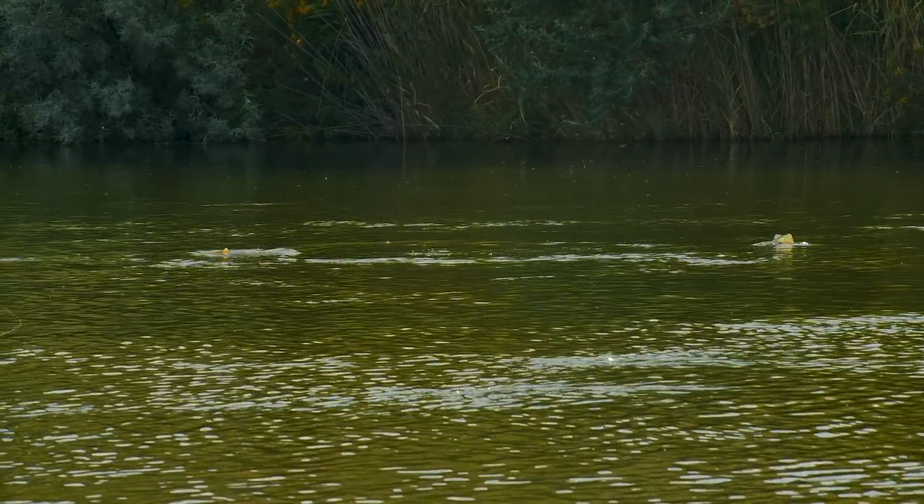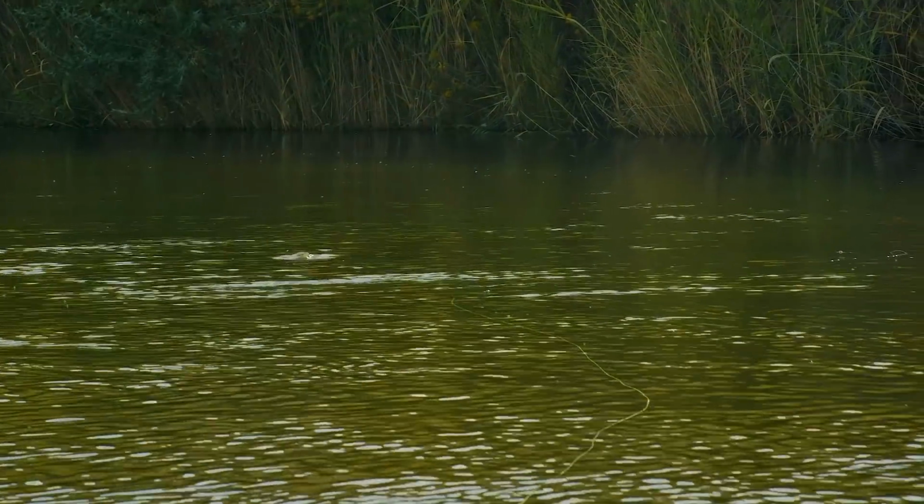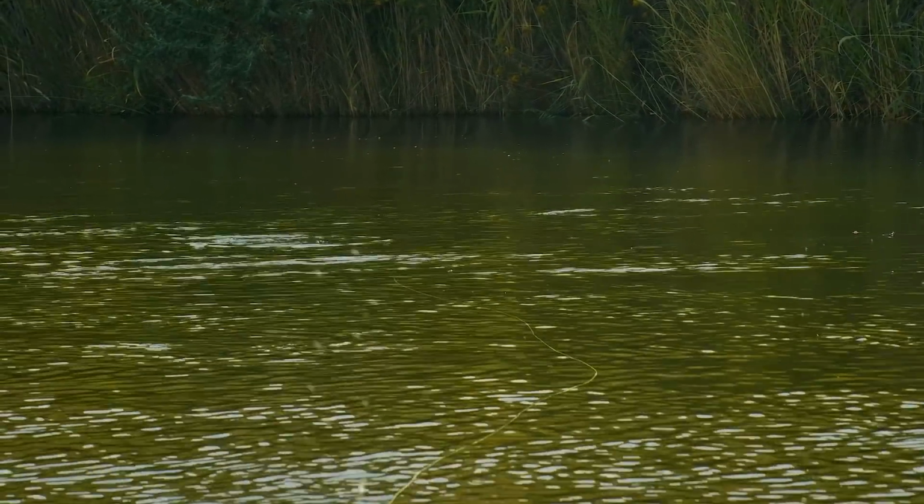The most important part of fishing a hatch is to float your fly over a trout in a natural manner without spooking the fish.